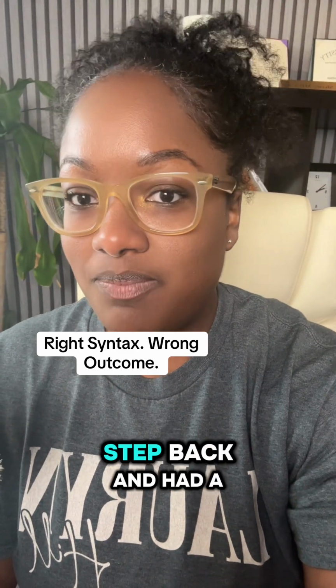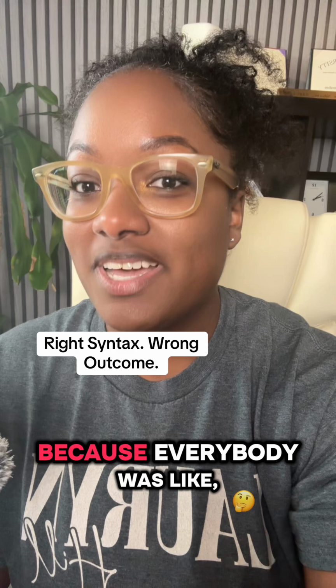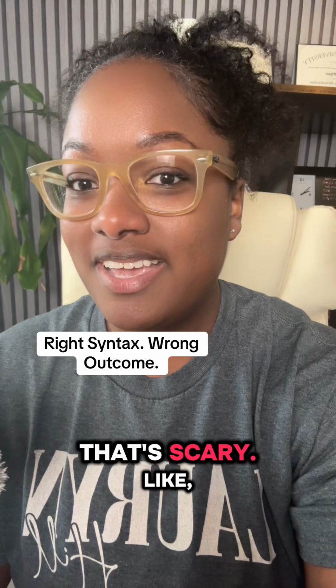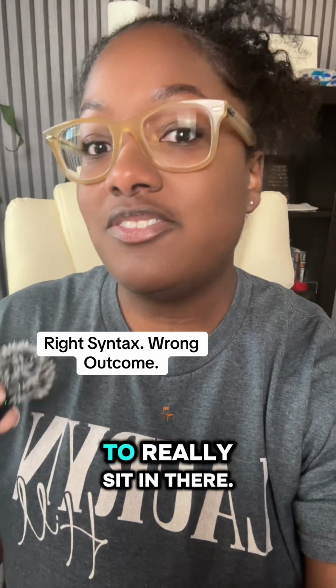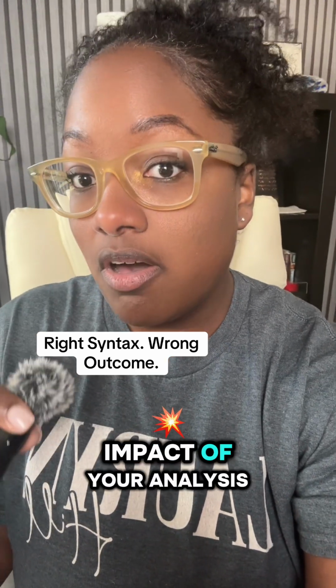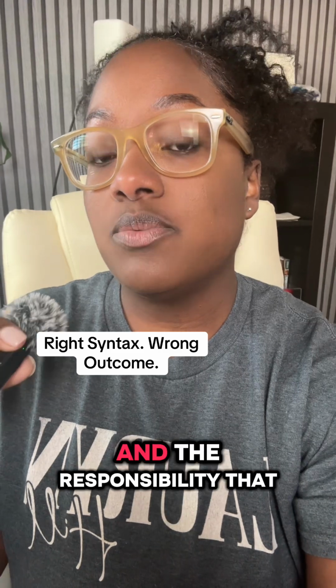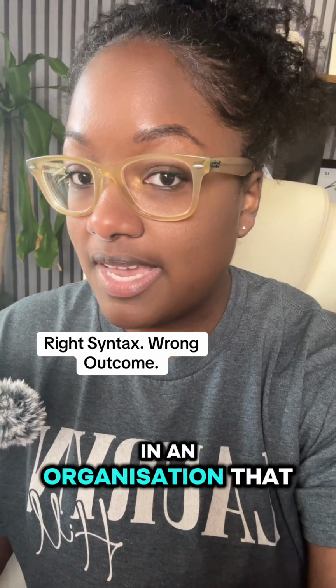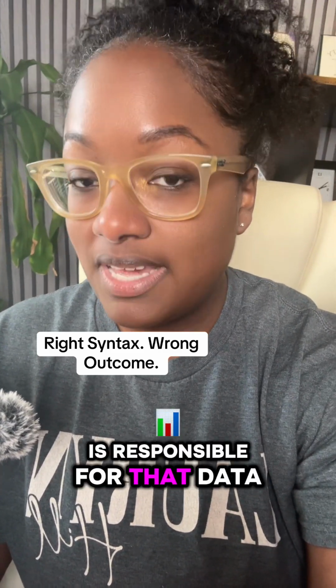We all took a step back and had a broader conversation because everybody was like, you know what? That's scary. It was the opportunity to really sit in that and think about the impact of your analysis and the responsibility that you have as someone in an organization that is responsible for that data.